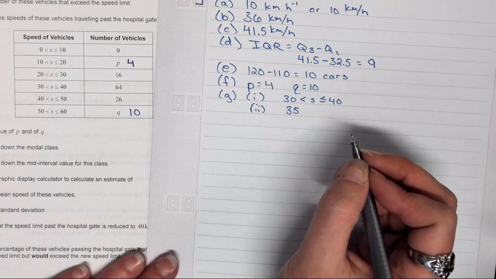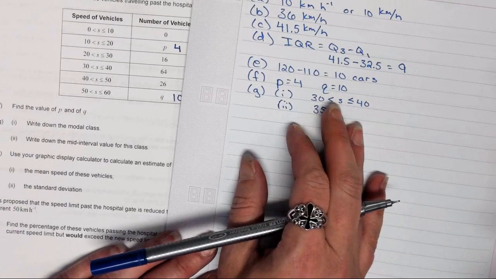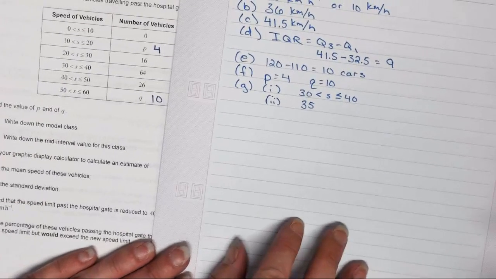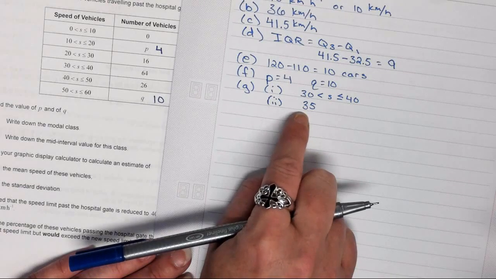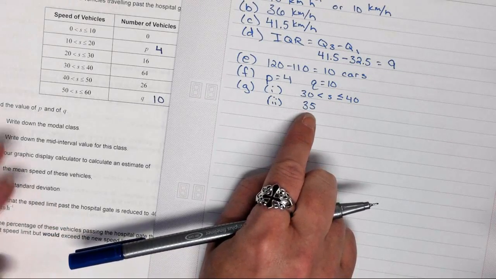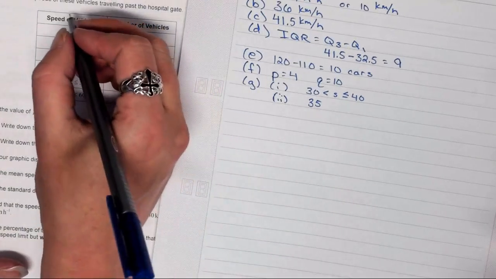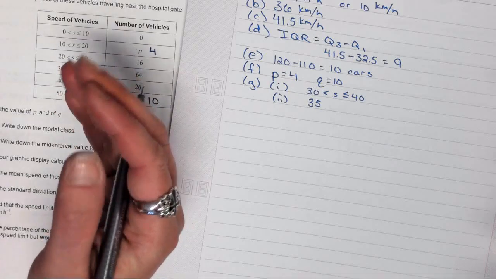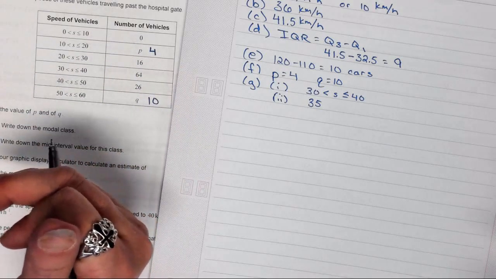Use your graphing display calculator to calculate an estimate of the mean and the standard deviation. This is where people always make a mistake. And they try to lead you into it by asking you to find a mid-interval value. In the calculator, we're going to be putting in these values, but we can't put in a range. We have to use an average for each of those.